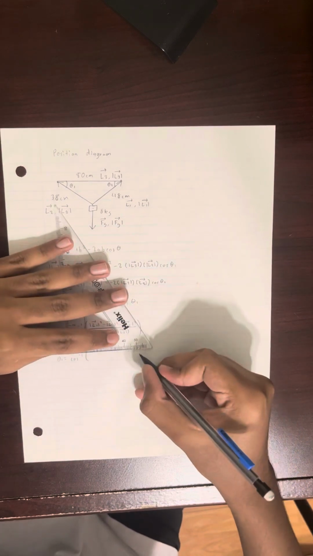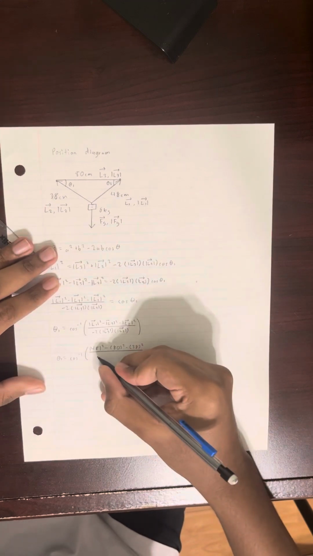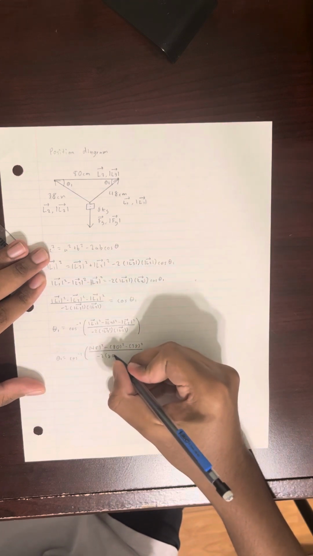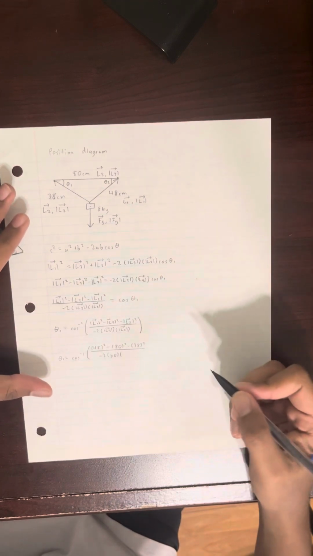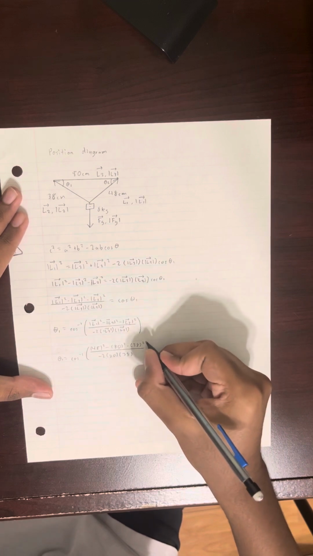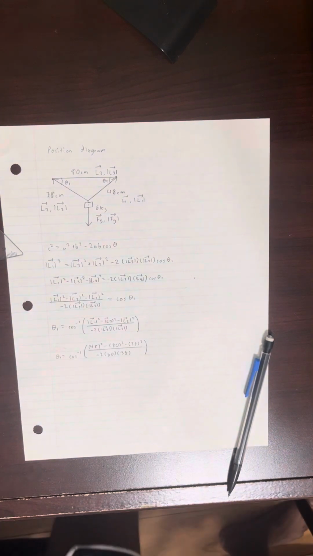Okay, then after we will be dividing it by -2 times L3, which is 80, times L2, which is 38. And close the bracket. Okay, so now I'll plug it in.